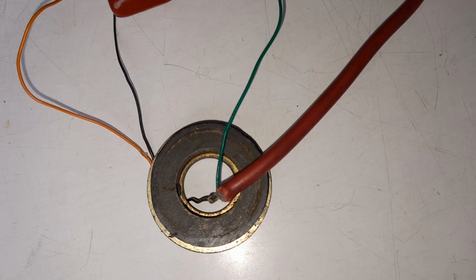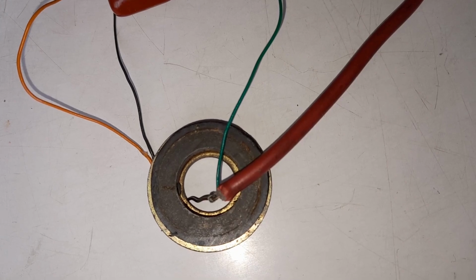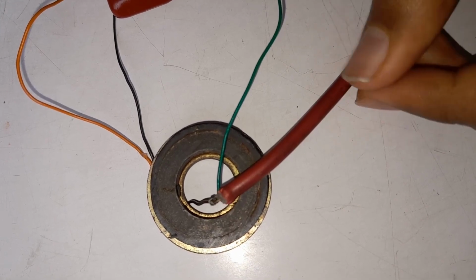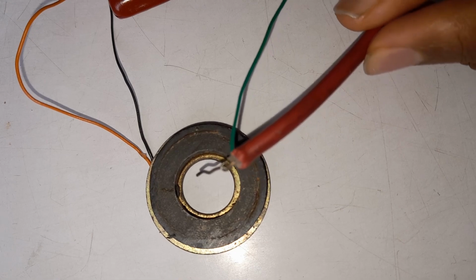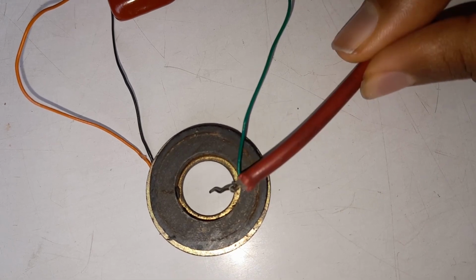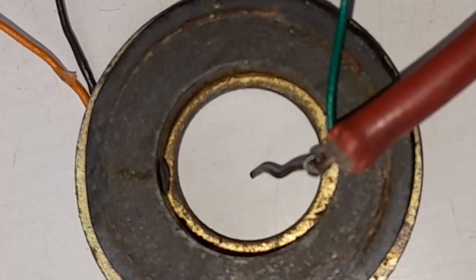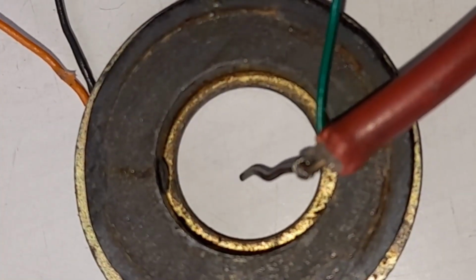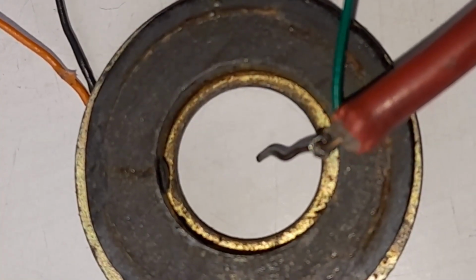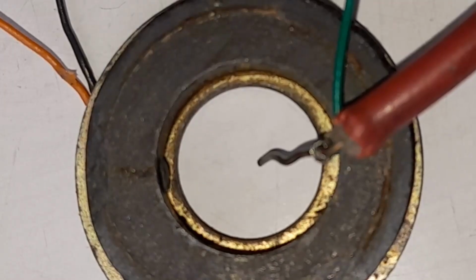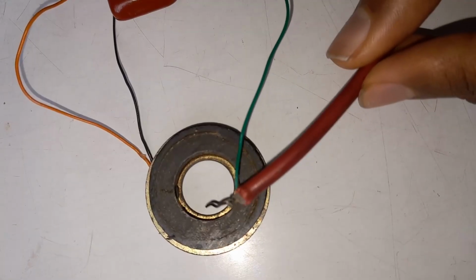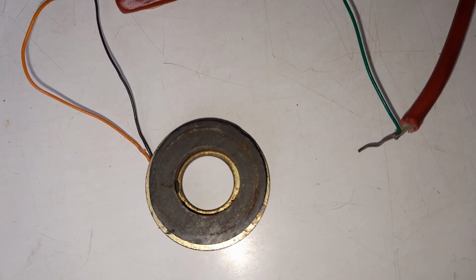But I wonder what will happen if I put a capacitor on this power output? Let's see. Okay, now I've connected the power output to the capacitor, and we're going to run it in this small magnet. So let's just begin. Nope, it does not turn. Nope, it does not work.